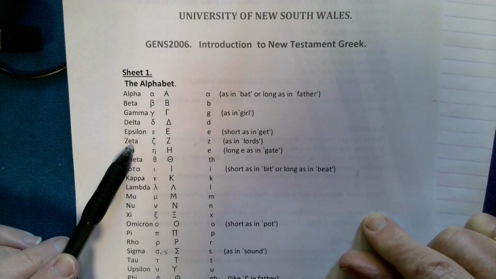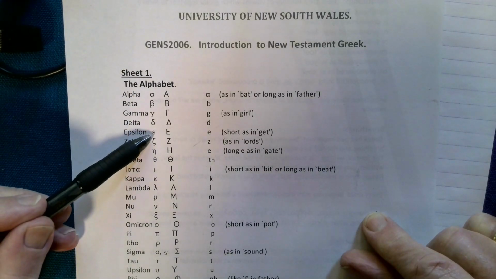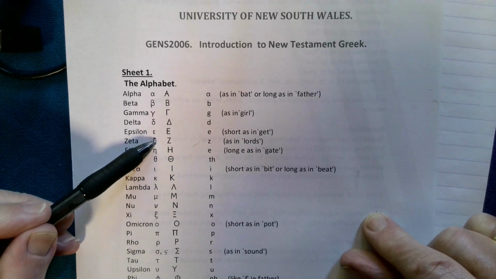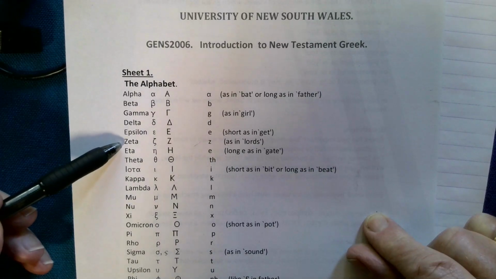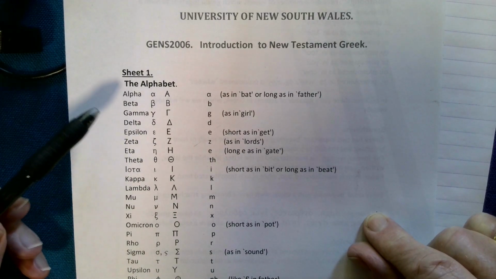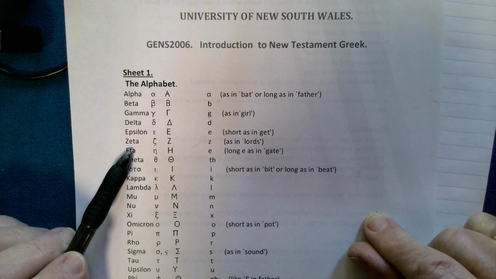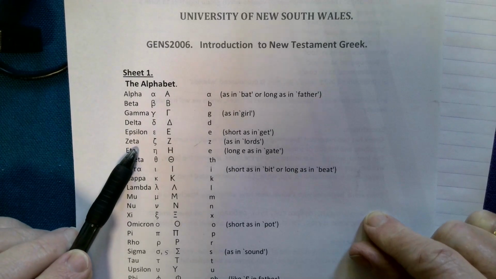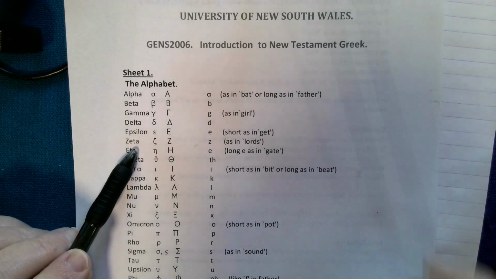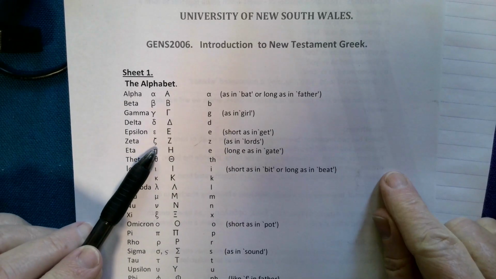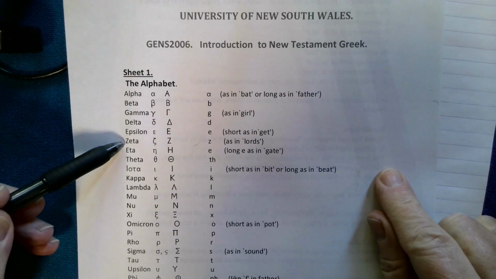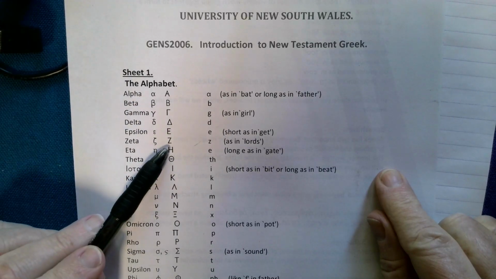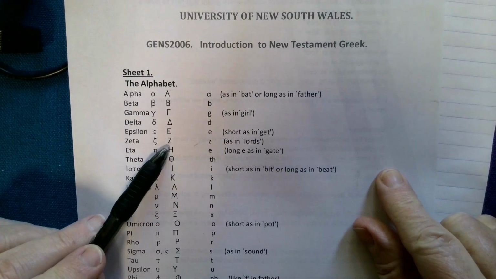There is zeta. Now that's a difficult one to draw. You start up the top and you move your pen down and then around if you practice drawing this one. Zeta. In classical Greek it was pronounced as a zd, as sd. By this stage it's really just a z sound, perhaps as in lords. And that's the zeta, the capital zeta looks like our capital Z.